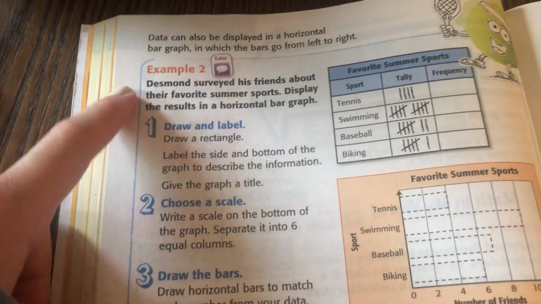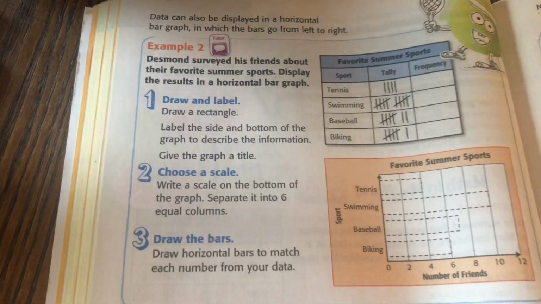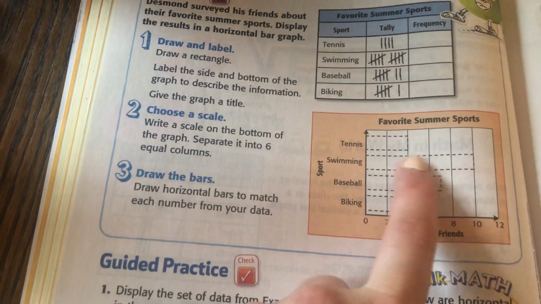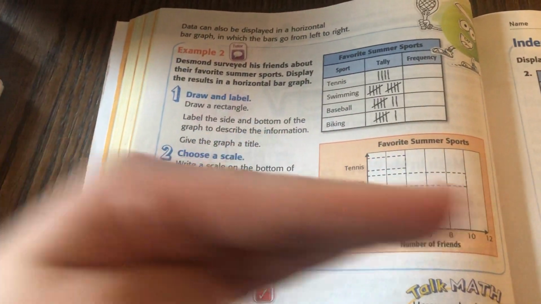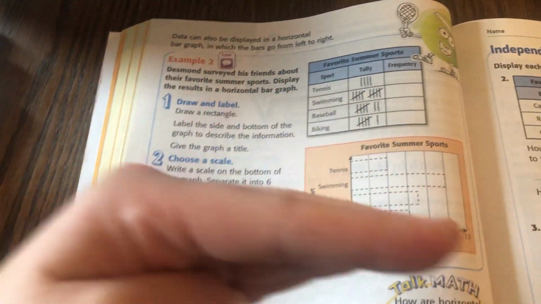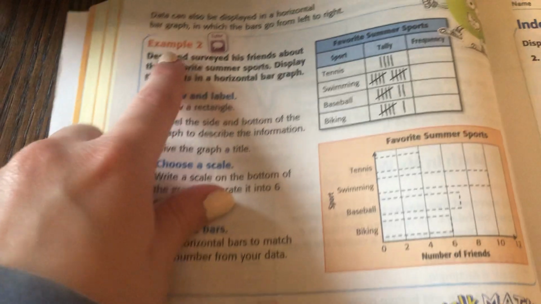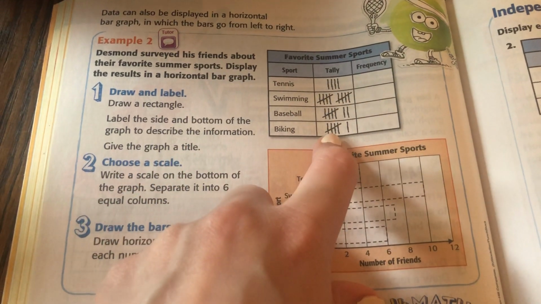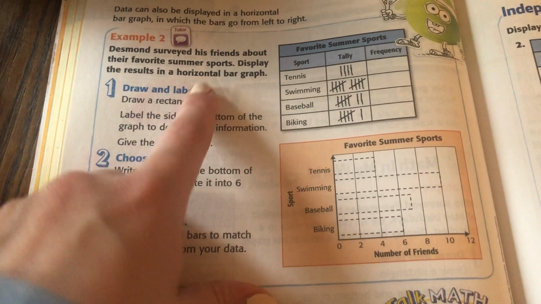So this one is showing us how data can be displayed horizontally. So this chart is going to go across the horizontal. So it's going to go side to side. We're going to see the bars go long ways. So Desmond surveyed his friends about their favorite sport. So he's looking at their sport and their tally marks. And he's going to display it horizontally.